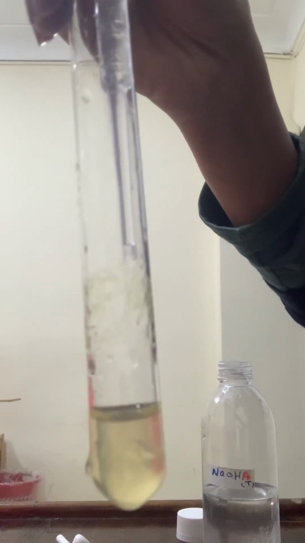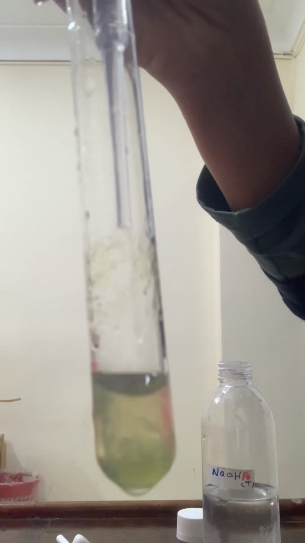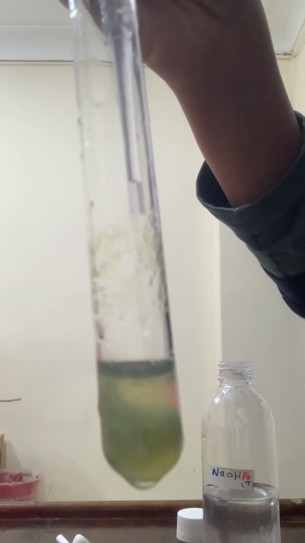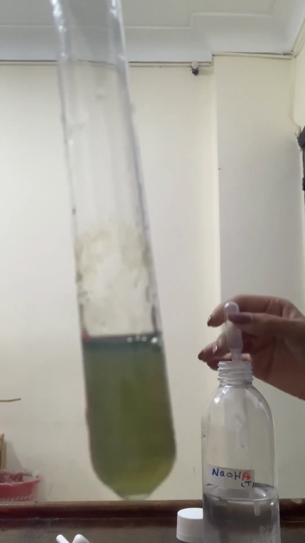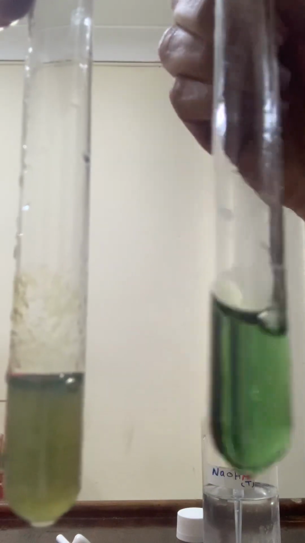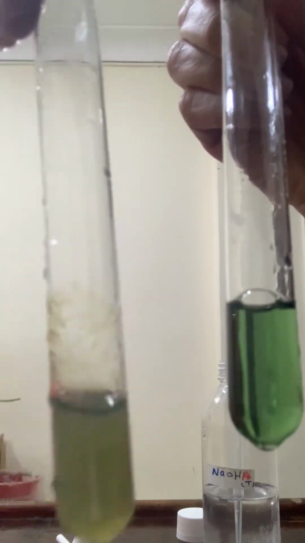Few drops of sodium hydroxide. As you can see, green precipitate is forming. With excess sodium hydroxide, the green precipitate stays the same. Notice the difference between a soluble solution and a solution that contains precipitate.